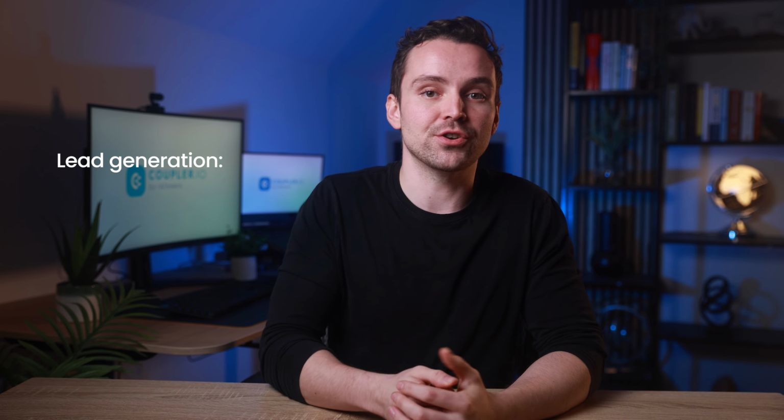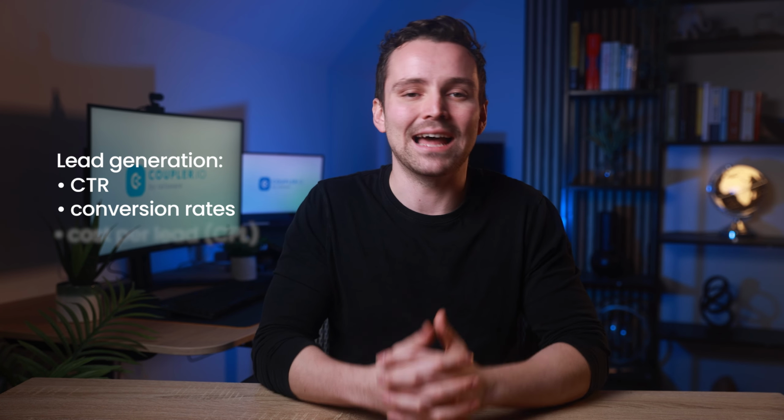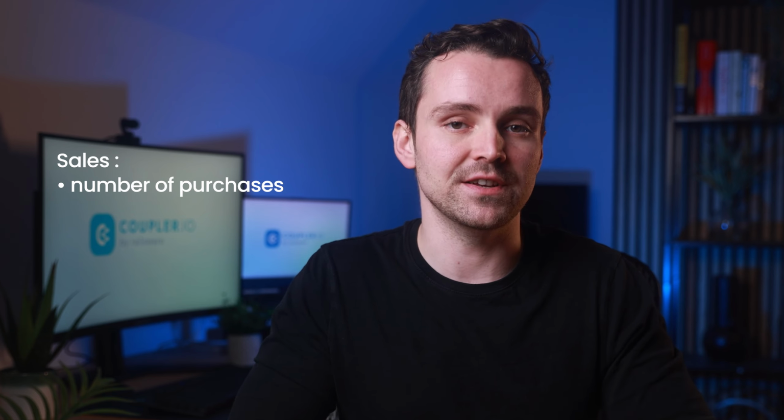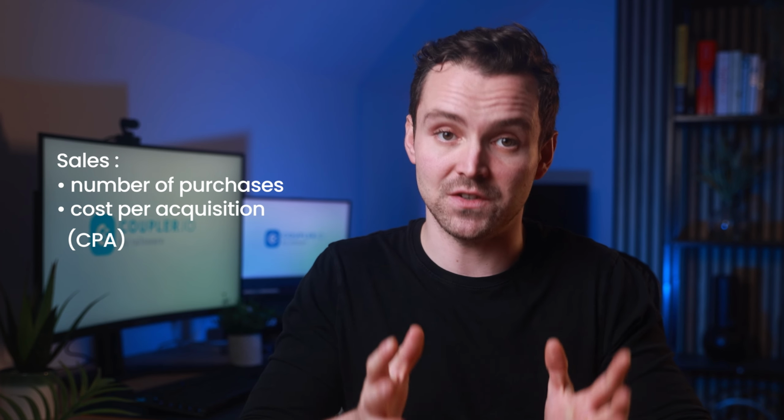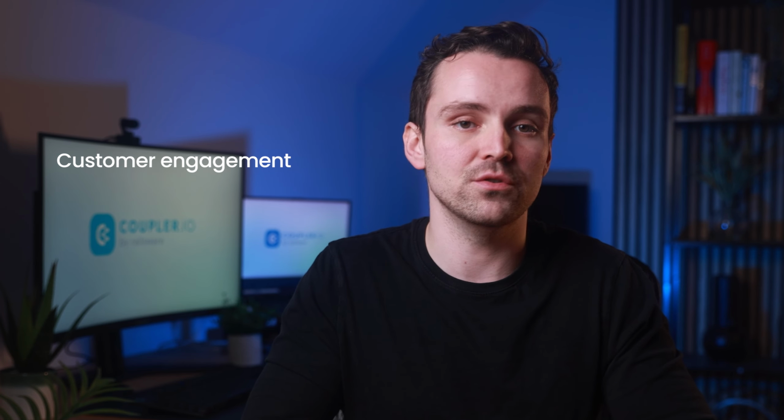For lead generation through forms, focus on CTR, conversion rates, and cost per lead. To drive sales, monitor the number of purchases and the cost per acquisition, CPA. Select keywords with firm purchase intent and create compelling ads with clear calls to action. To achieve customer engagement, invest your budget in platforms where your customers are most active. Develop engaging, interactive ads customized for your current customer segments.